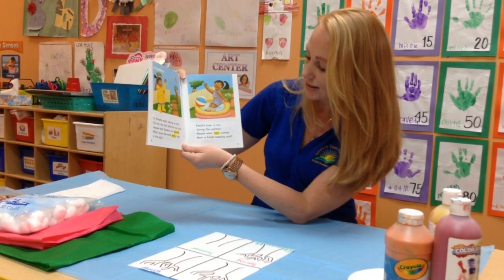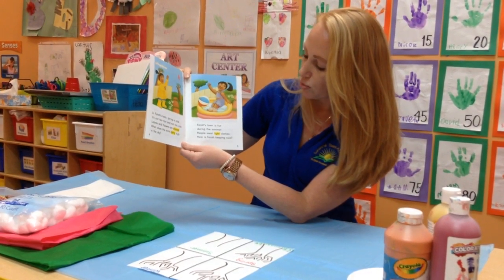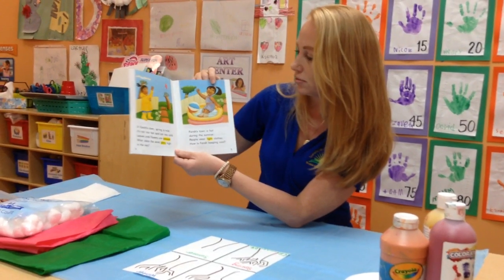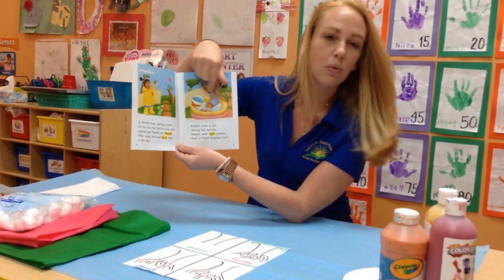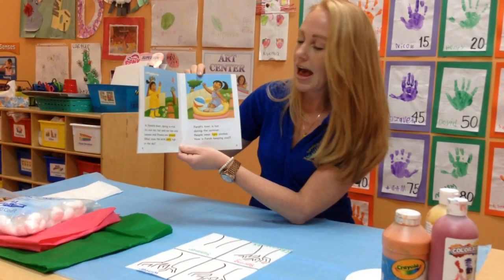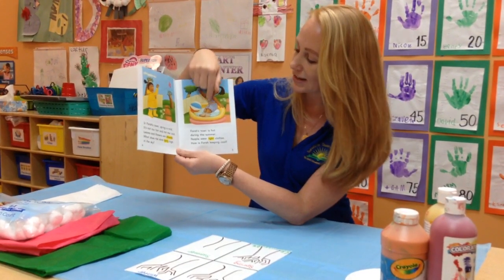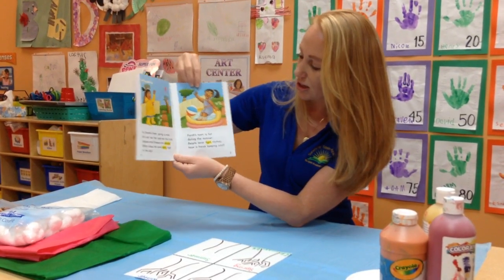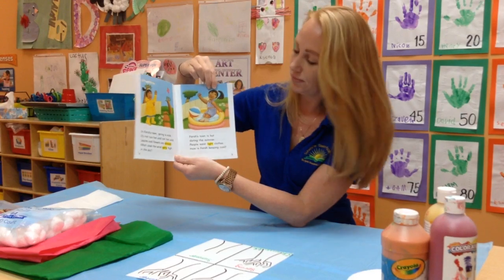Farrah's town is hot during the summer. People wear light clothes. How is Farrah keeping cool? When they say she's wearing light clothes, that means she doesn't need a jacket or a hat or a scarf. She can wear a tank top and shorts or a bathing suit. How does she keep cool? She's cooling off in the pool.